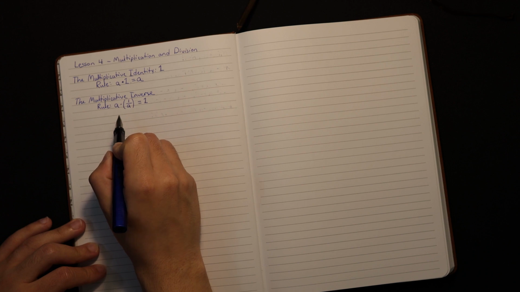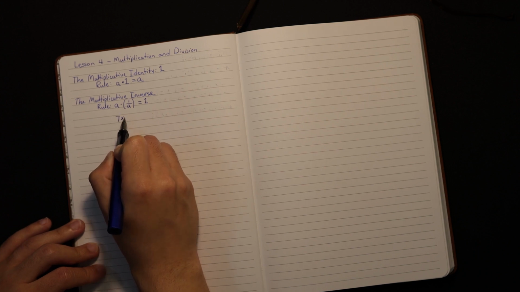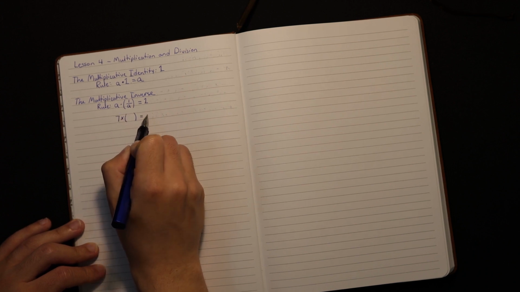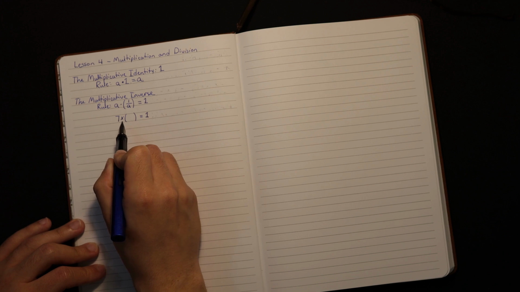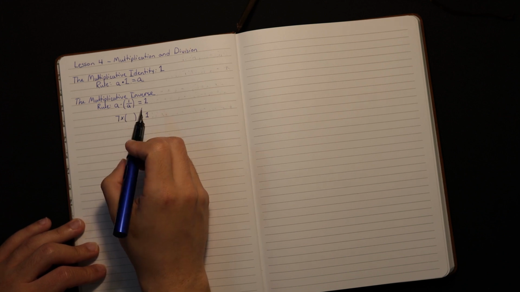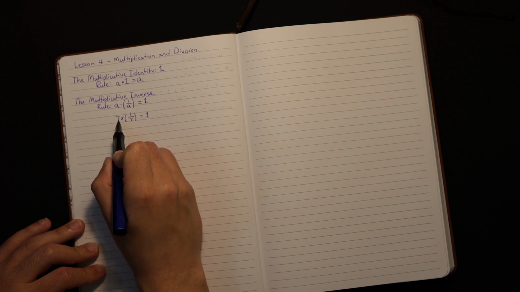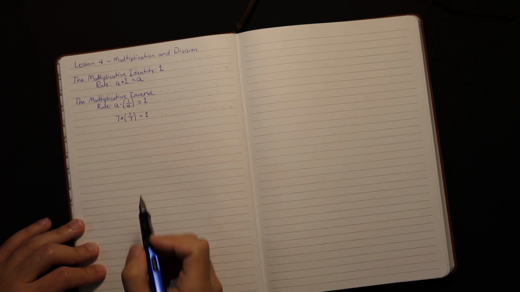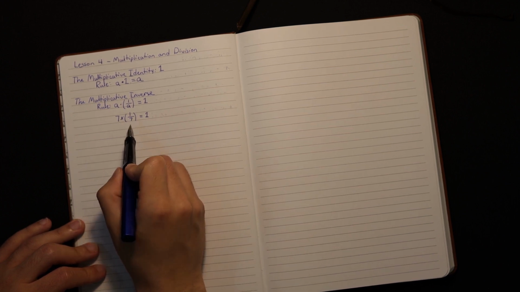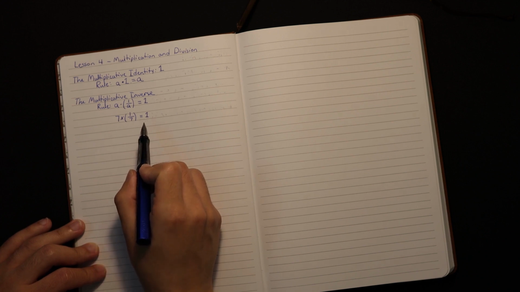Here's a quick example. If I take 7 and I want to multiply it by something to give me 1, I'm going to multiply by its multiplicative inverse. And the multiplicative inverse is 1 divided by the value of whatever your first number is. So the multiplicative inverse of 7 is 1 over 7, and that will result in a value of 1.